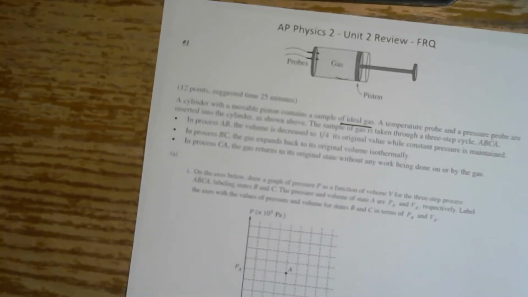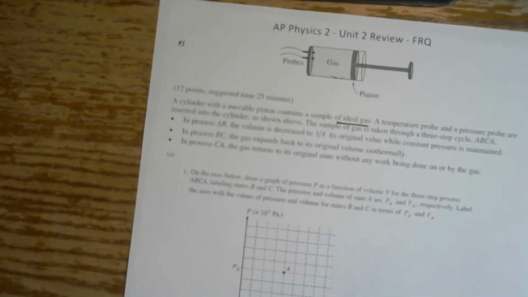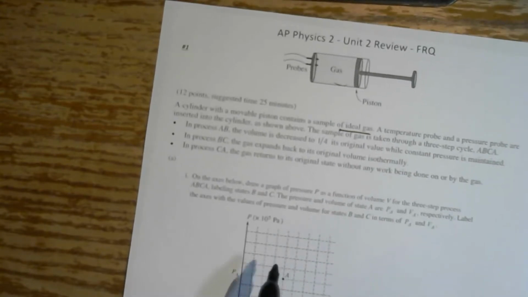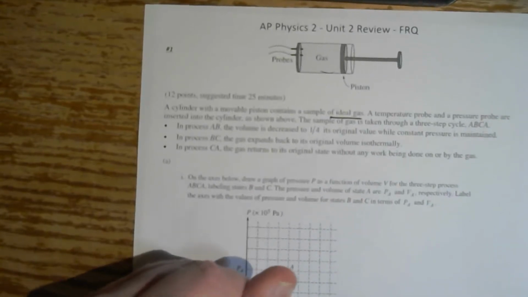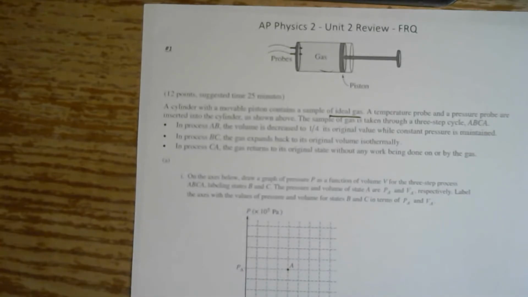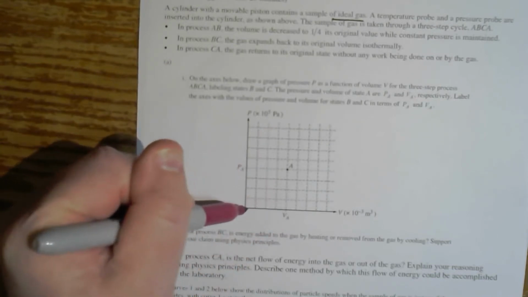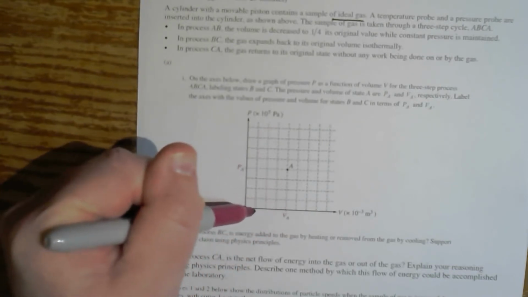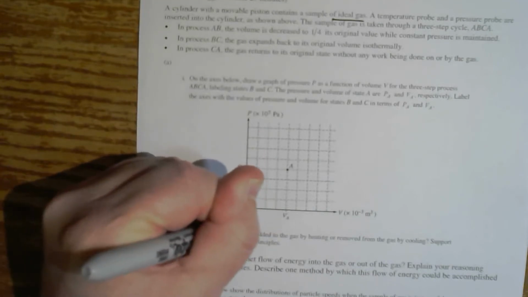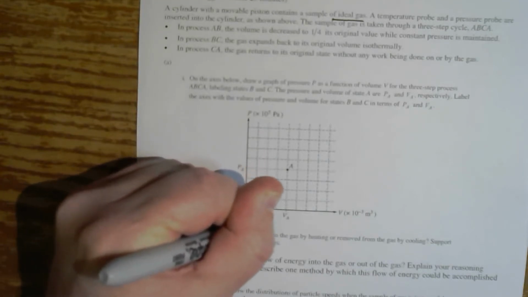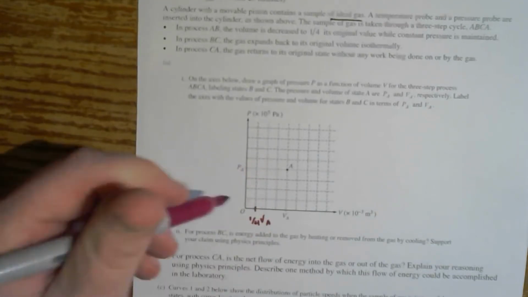these 3 steps. All right, so first of all, between A and B, it says we're going to go to 1/4 of the original volume. So if this is the original volume at A, 1/4 of that will be 1/4 as big. So that's going to be over here. So we're going to end at 1/4 volume of A at that point.